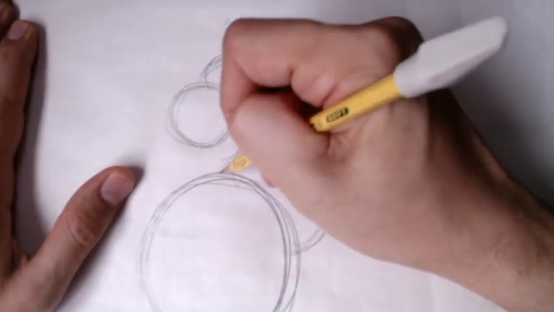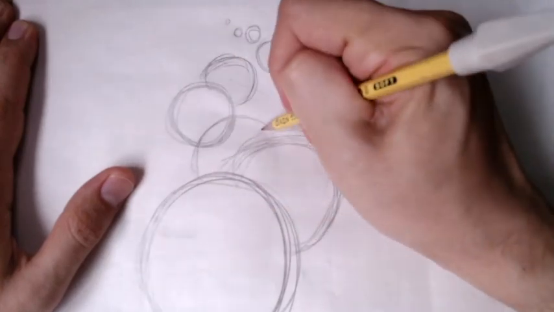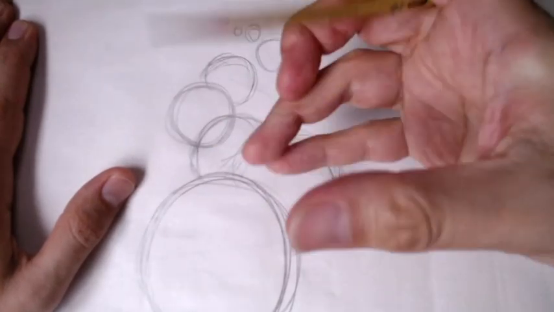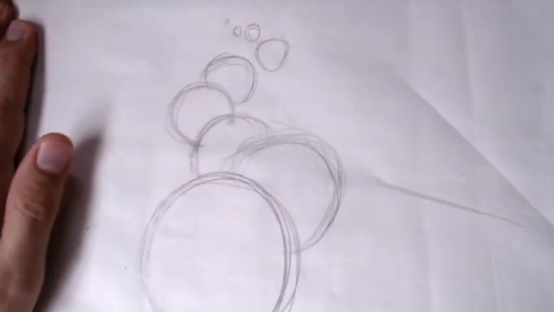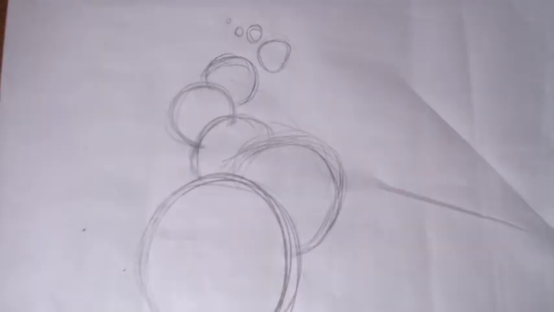I can even fill one in between if I want. Connect them a little bit. That's how we can use size.